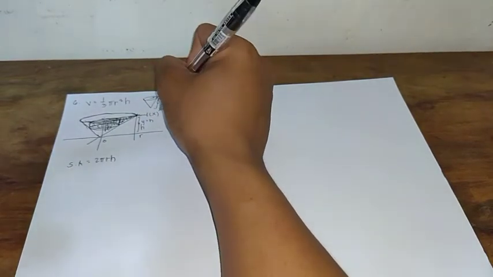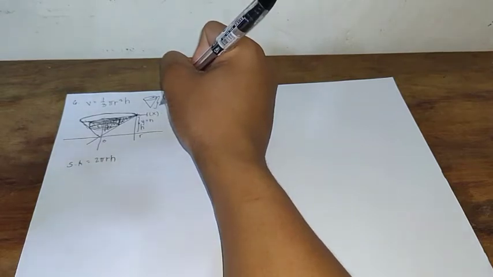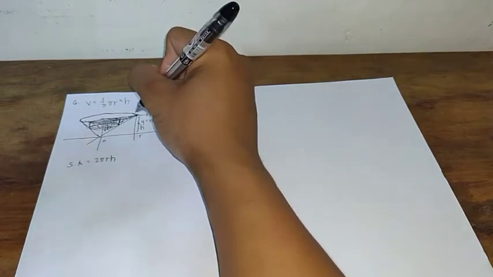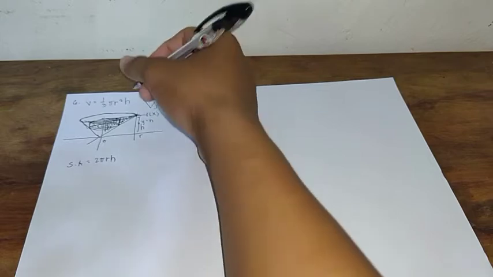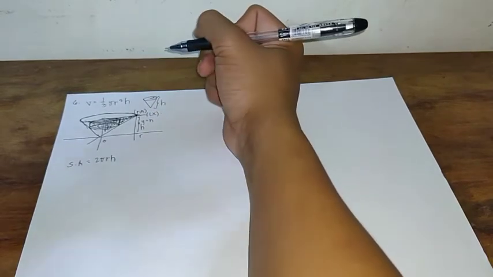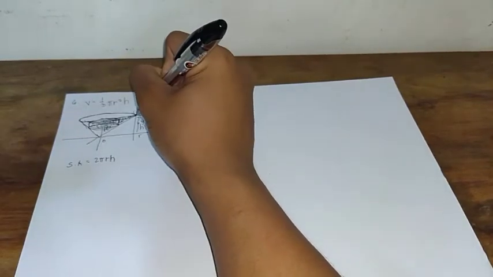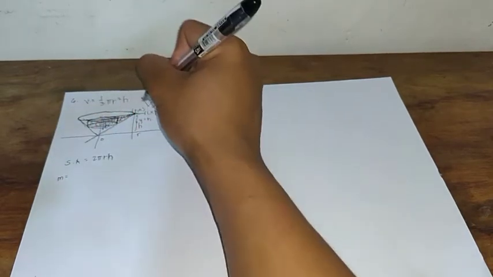Since wala pa tayong values nitong f of x natin, we should always put in consideration na itong intersection ito, which is (r, h). In order for us to get the slope of this, ang formula ng slope is m equals rise over run, which is ang rise is h and our run is r.